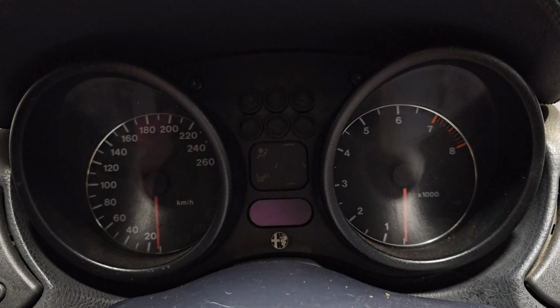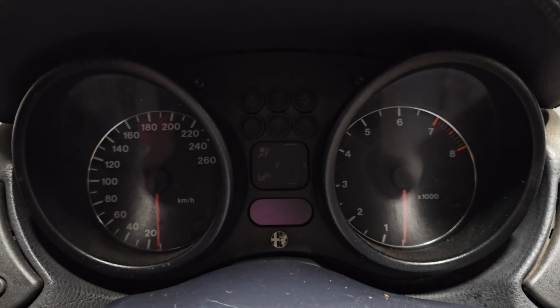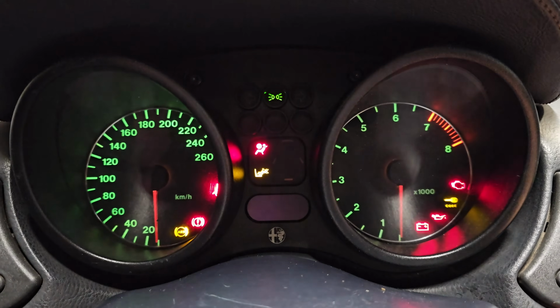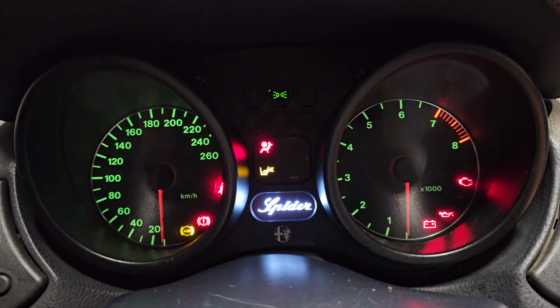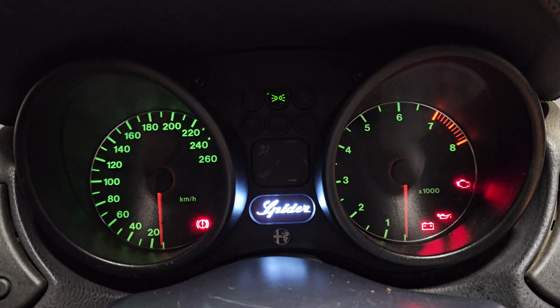Okay, welcome. I'm just going to show you a quick video of what this screen is capable of doing. I'll turn it on to kick it off with. So what you can see displays a splash screen. In this case it's spider, and I'll show you how to change that in a second.